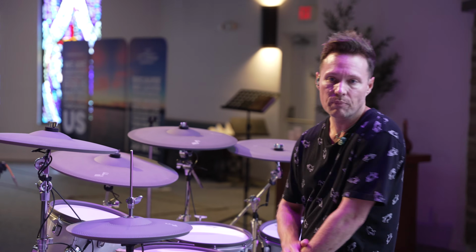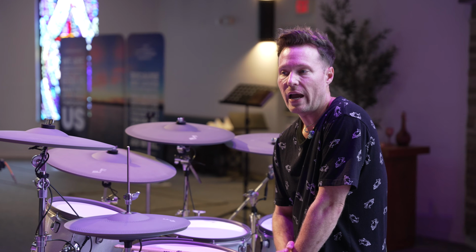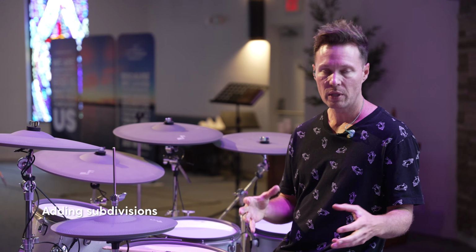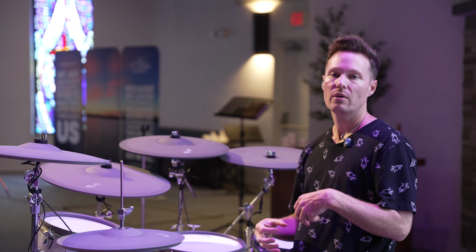Another thing to consider when you're playing with click is adding subdivisions. Now this, for me, was huge in the beginning. Basically what that means is that you're adding additional notes so that there's less time in between each click, so that you can really lock into something. So Jake's going to help us.